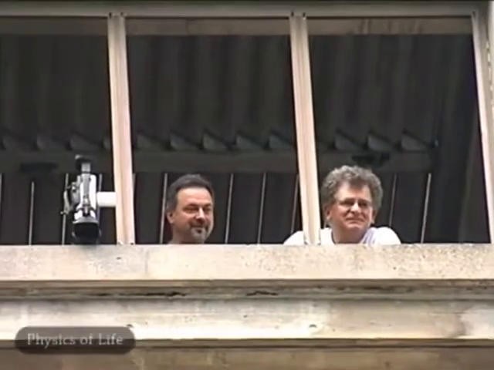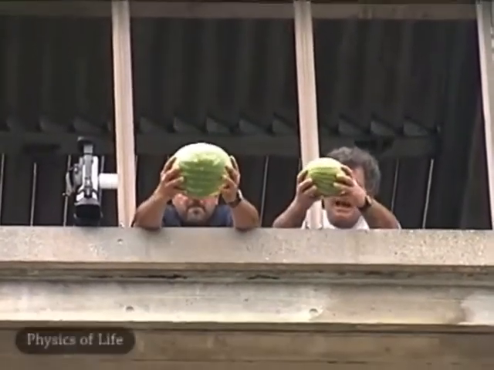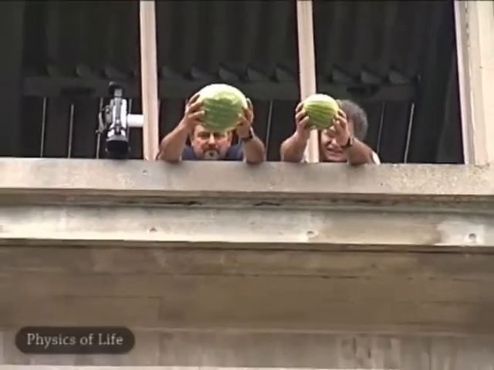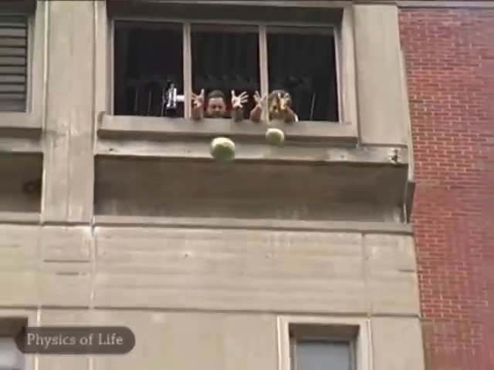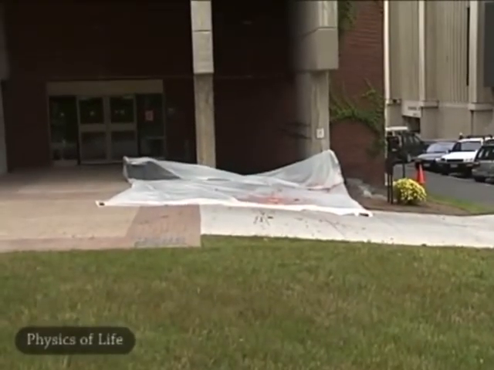The next object that we're going to drop will be a large watermelon and a small watermelon. Okay guys, get ready. Ready, drop, on cue. Now that had a rather spectacular end, but again you saw that they came down at different speeds. Again, we'll have to analyze it much more closely to be able to parcel out what's going on, but they did come down at different speeds.